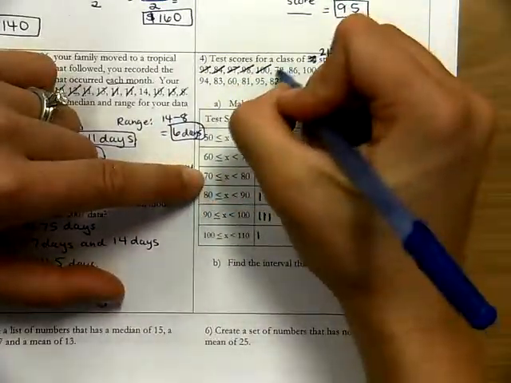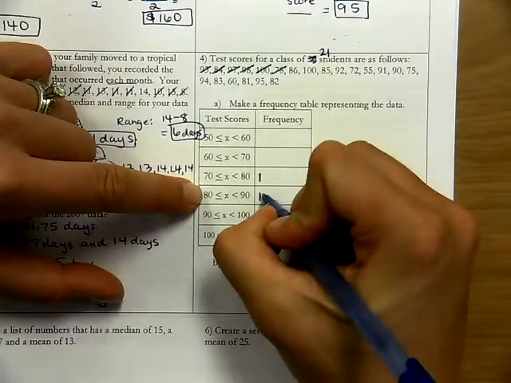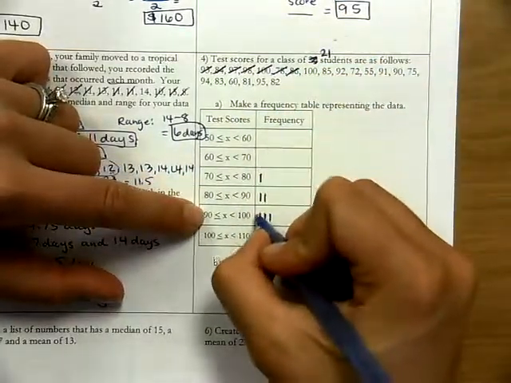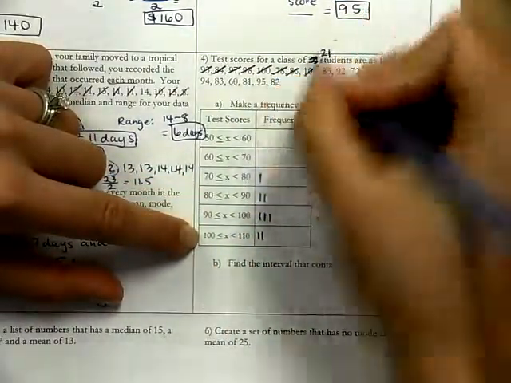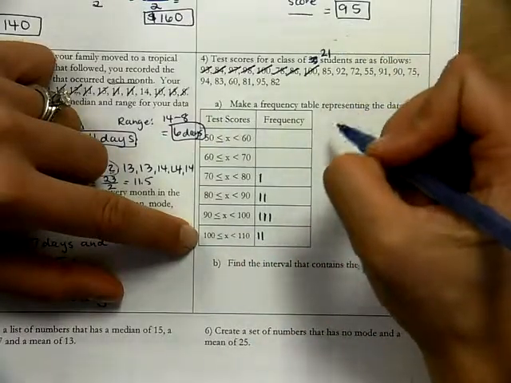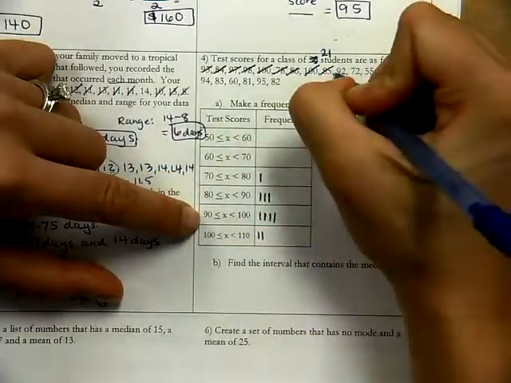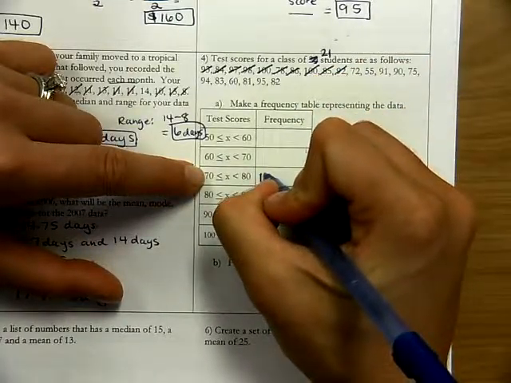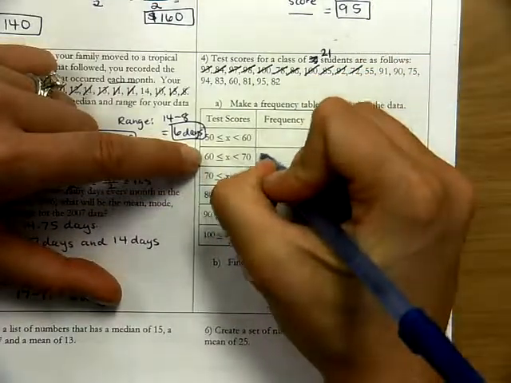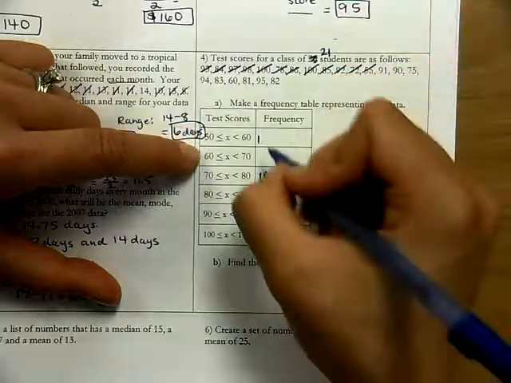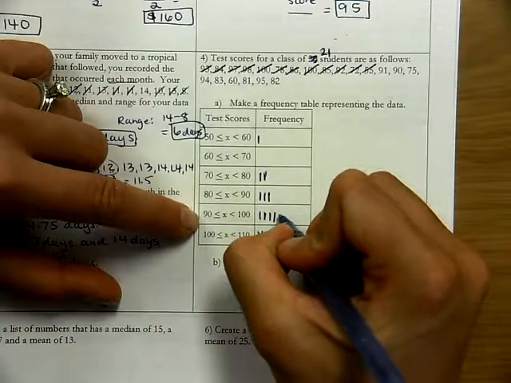78 is here. 86. 100 again is going to bump up to that next interval because we have the equal to down here. 85 will be here. 92. 72. 55. 91, where are you at?